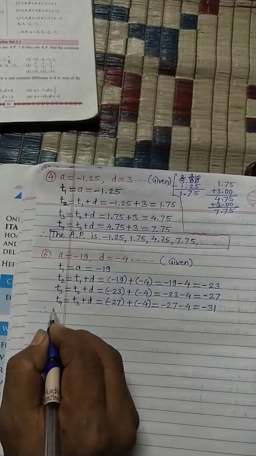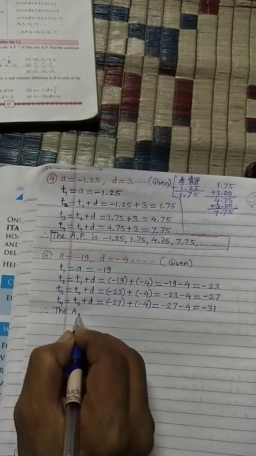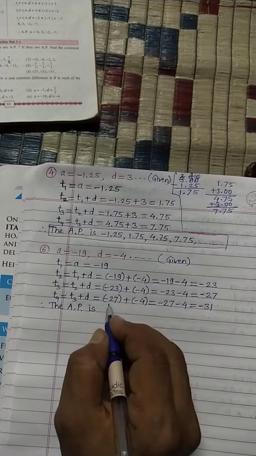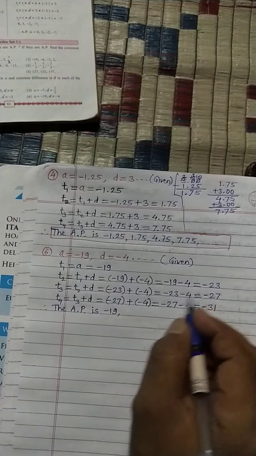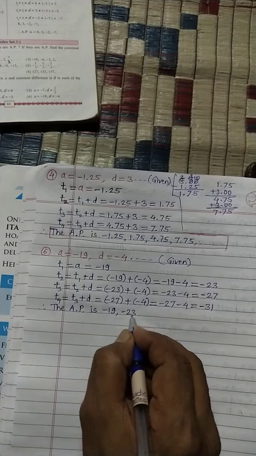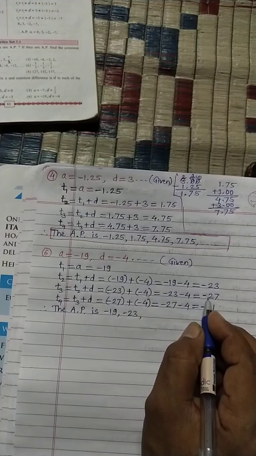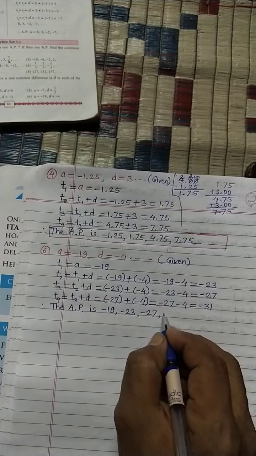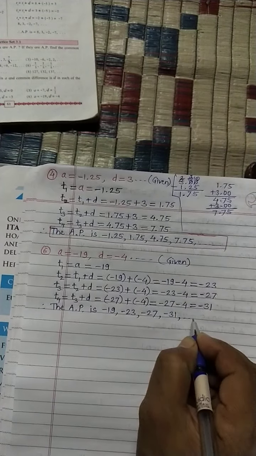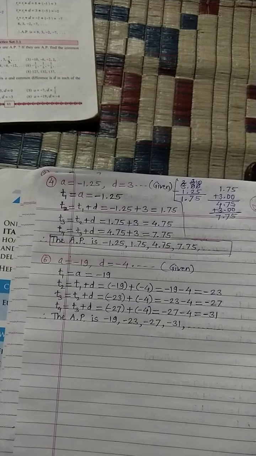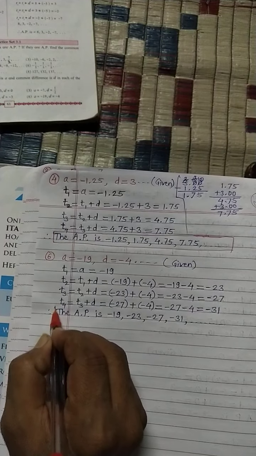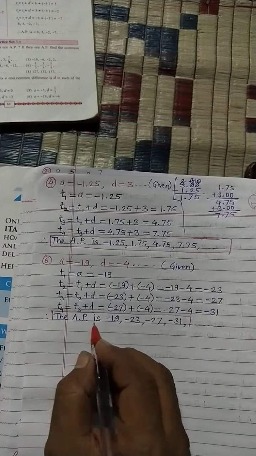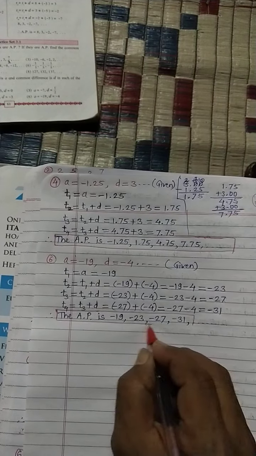So the AP, the arithmetic progression, is: first term is minus 19, second term is minus 23, third term is minus 27 and fourth term is minus 31, and so on. Okay, so our sixth example of question 2 is completed here.